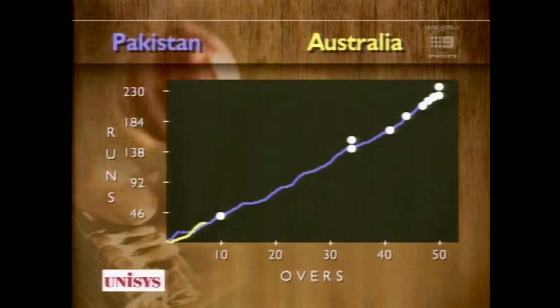You see there that Pakistan got away to a quick start in the first couple of overs. Then there were a couple of maidens. Australia started slowly, but then there were 2 boundaries in the 1 over from Mark Waugh, which livened things up a little.